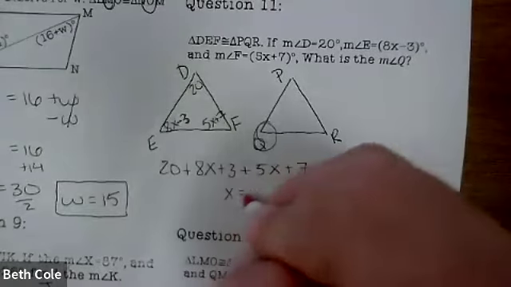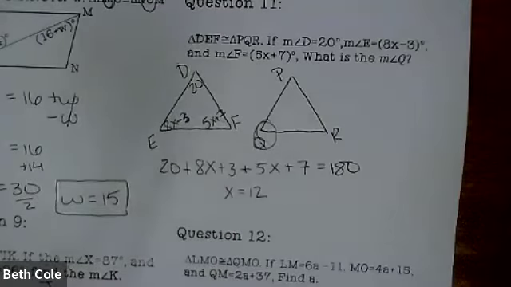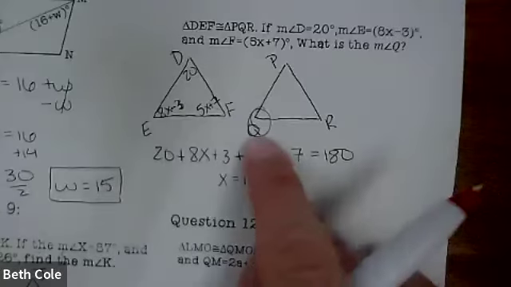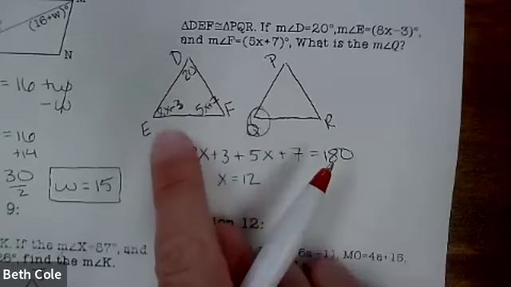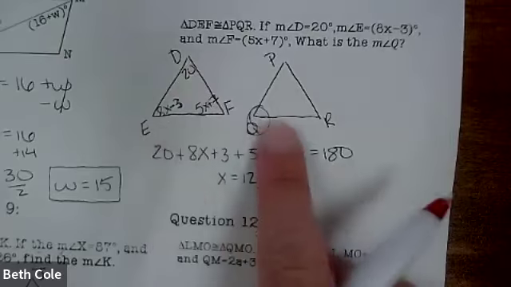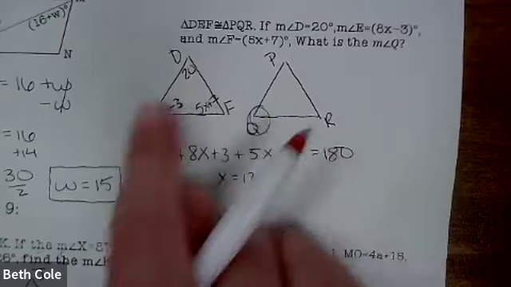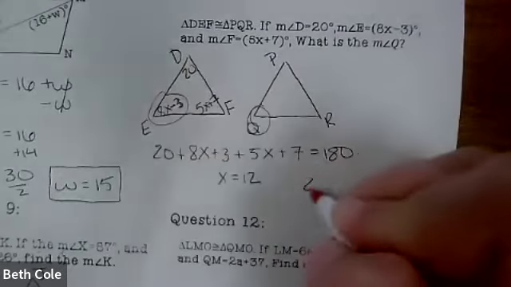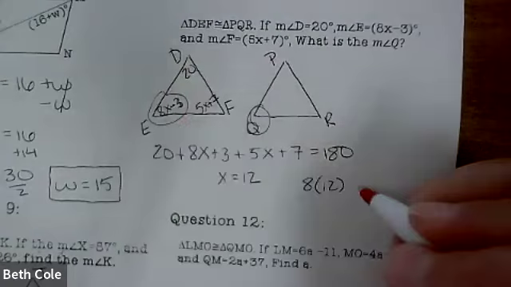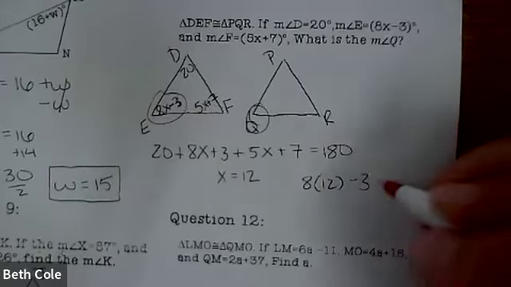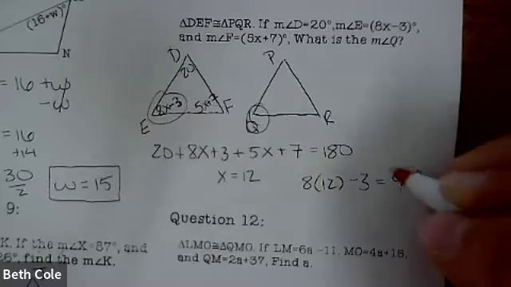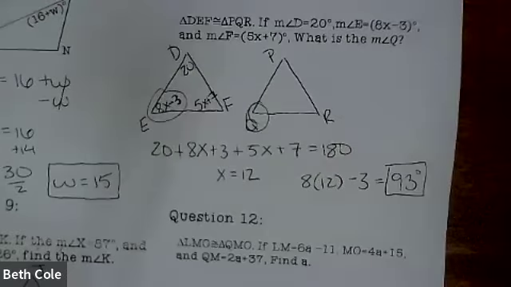I got x equals 12. That's not what they asked for. They asked for what? Angle Q. Q corresponds with which one over here? E. So what can I type in my calculator to get the final answer? Q matches up with E, so 8 times 12 minus 3. Perfect. And I got 93 degrees is our answer. It was almost a right angle.